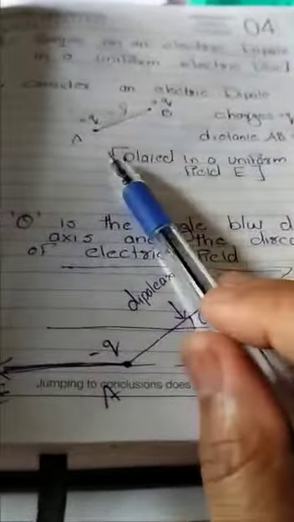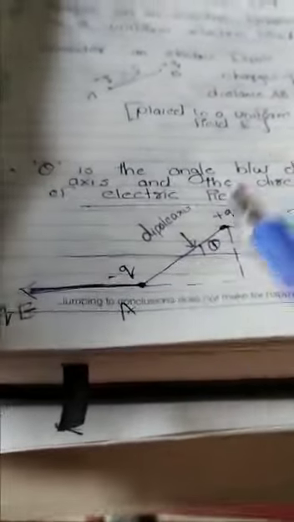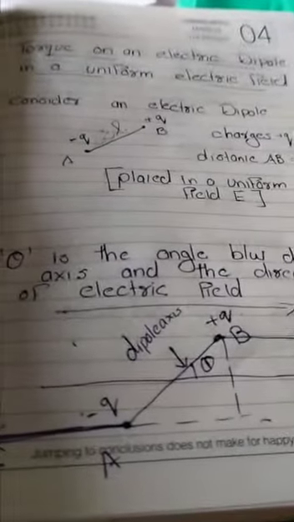Where will it be placed? This dipole is placed in a uniform electric field. Uniform electric field means the electric field is the same at any point we consider. I am considering point A here, point B, point C. At all the points the electric field is the same. That is called a uniform electric field.